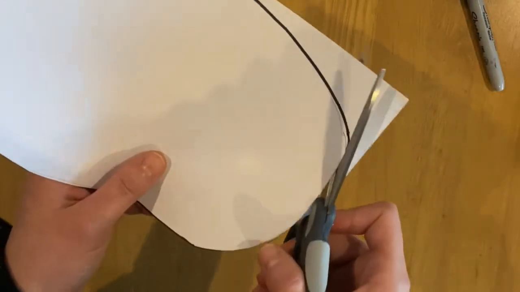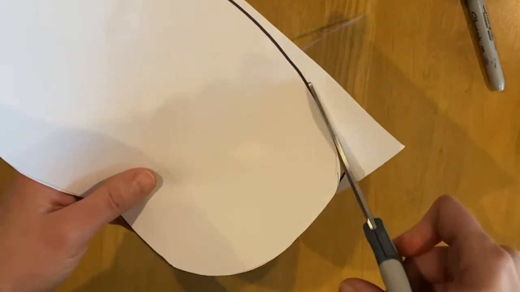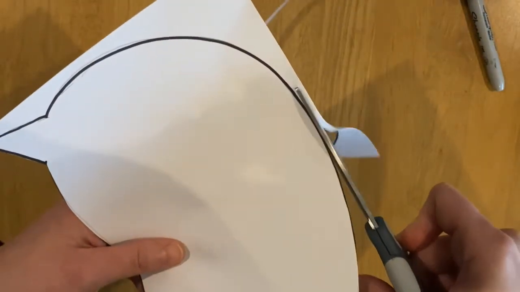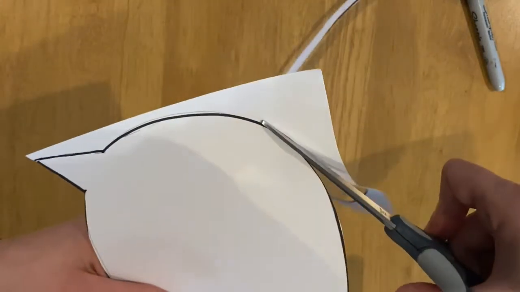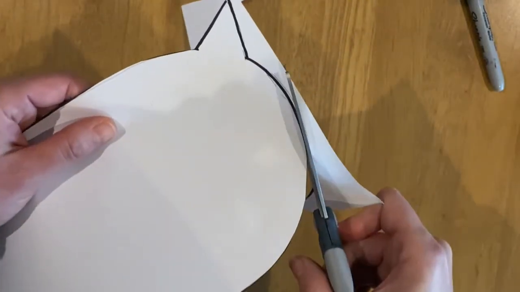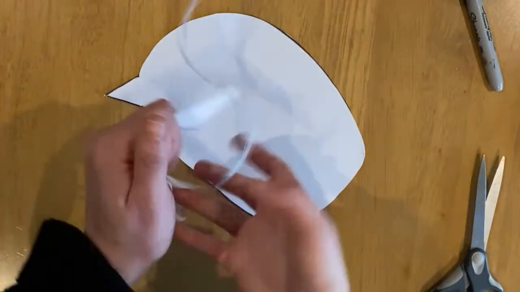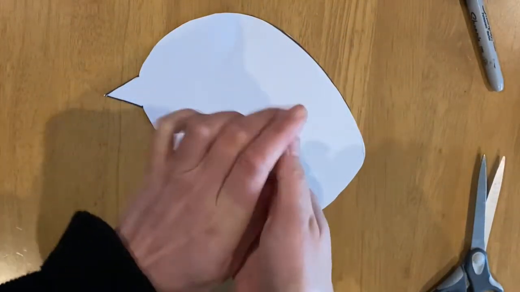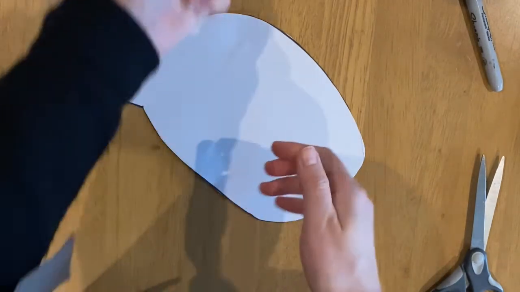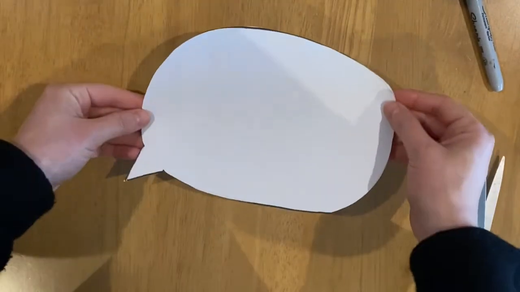You need to try your best. So cut along the lines. There we go. Don't need this bit, so I'm going to scrumple it up and I'm going to put it in my recycling bin. So now I have a speech bubble.